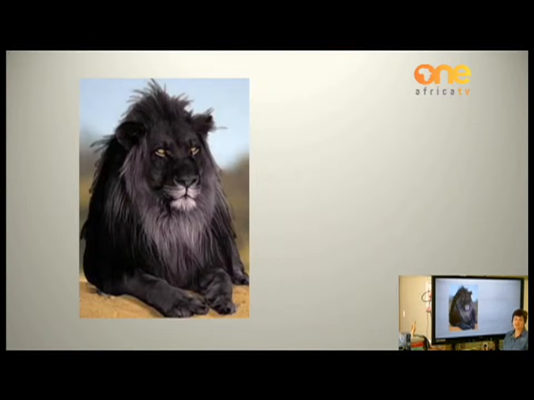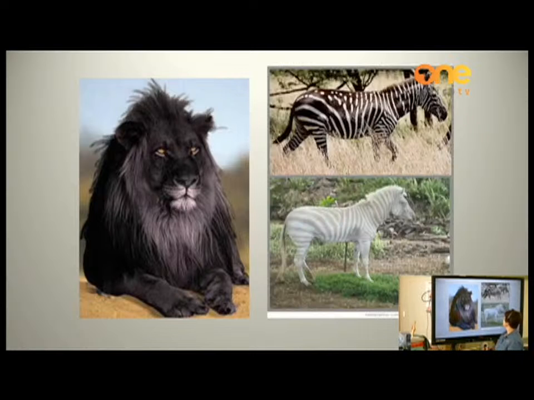There we see a gene mutation where there's an overproduction of melanin. And here, very interesting, the two variants: overproduction of melanin and an underproduction of melanin. And it is not a new species, it is just a variation in the color.